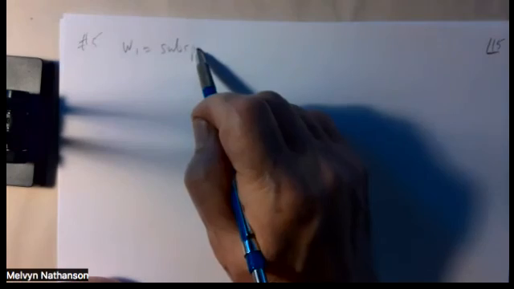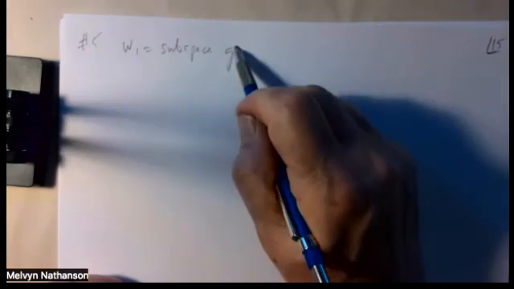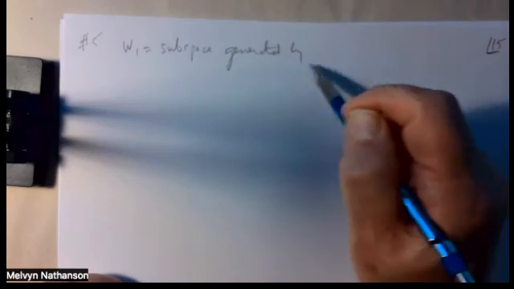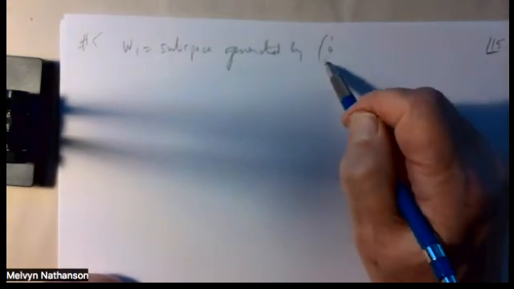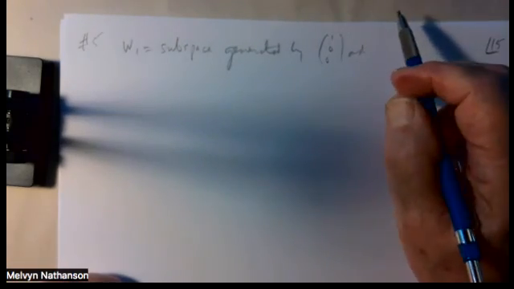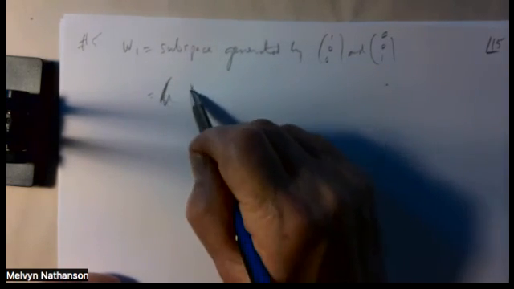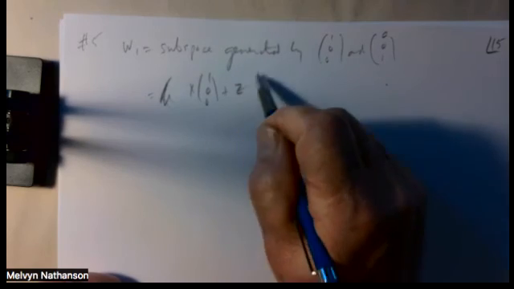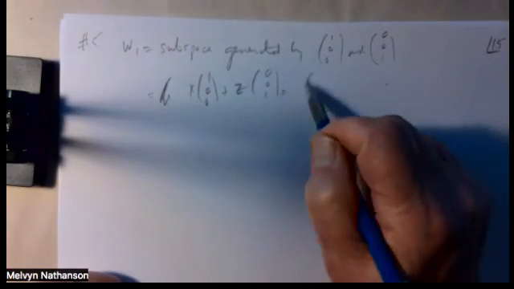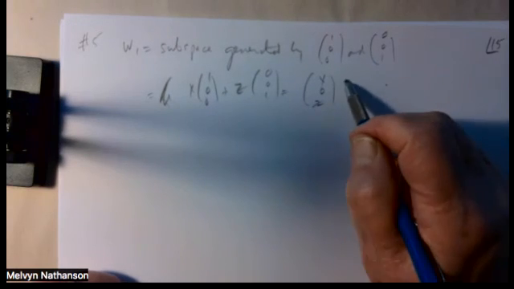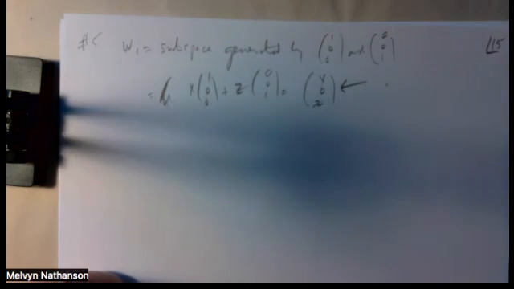So I'm working in R3, and W1 is the subspace generated by the vectors (1, 0, 0) and (0, 0, 1). So this is the set of all vectors that you can write as a linear combination of these two vectors, which is (x, 0, z). It's all vectors where the second coordinate is 0.